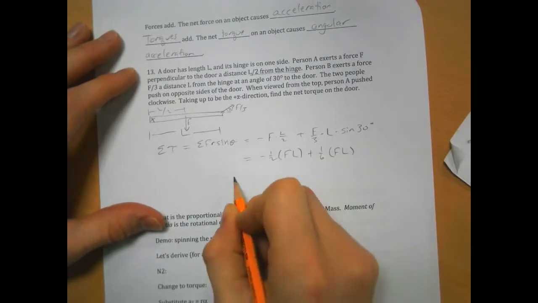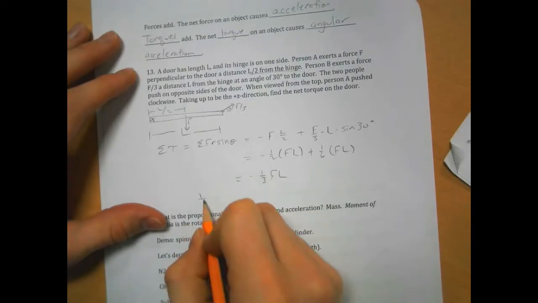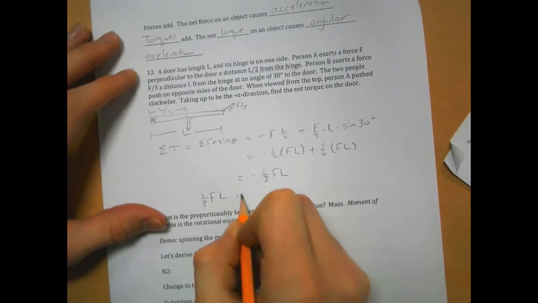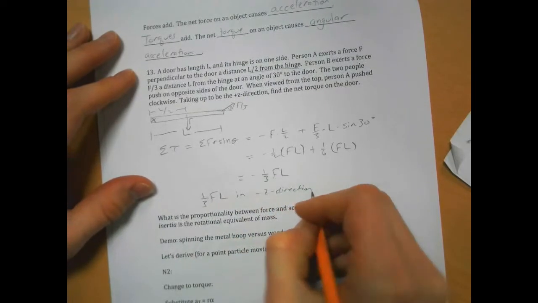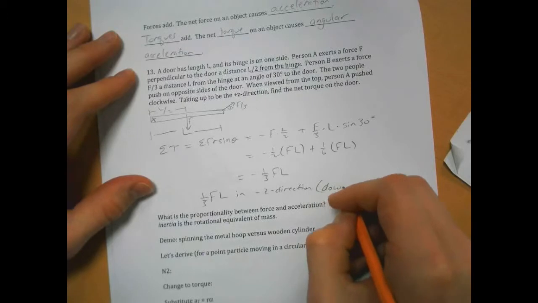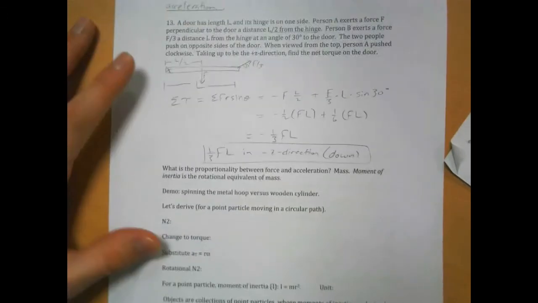Minus 1/2 plus 1/6 is minus 1/3 FL, or 1/3 FL in the minus Z direction, aka down. So we can add up torques and calculate them.